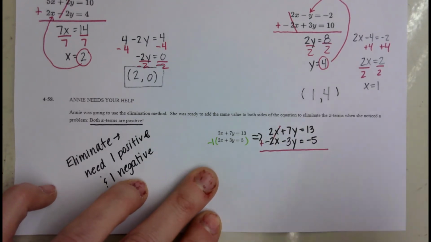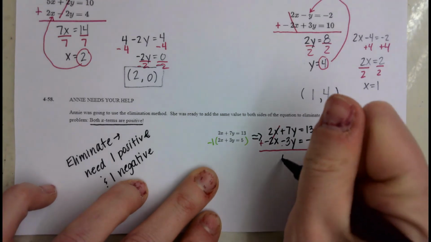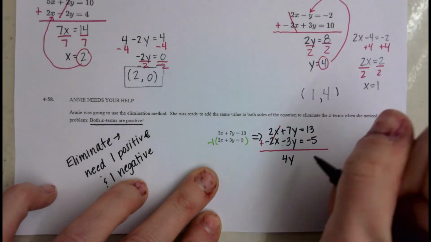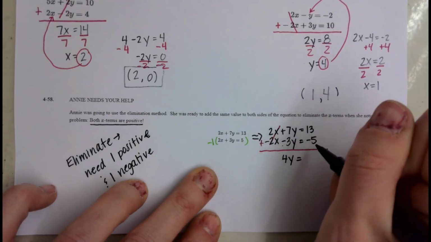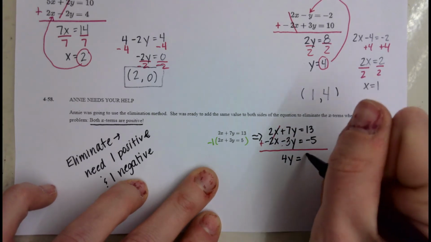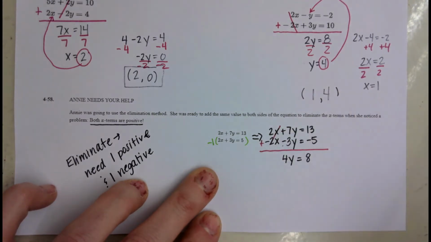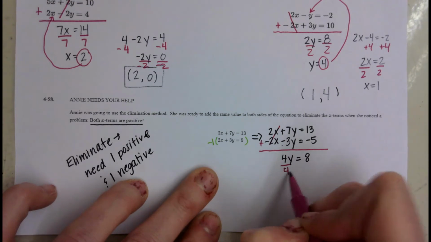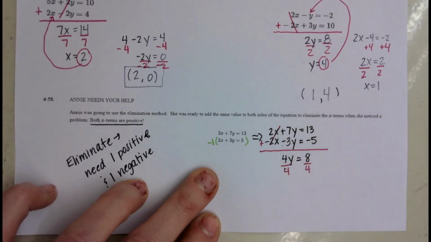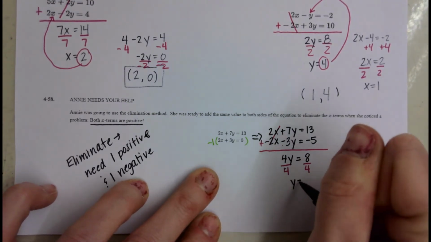7 and -3 make 4y. And then 13 minus 5. 13 minus 5 is 8. And then I can divide by 4. So I know my y is equal to 2.